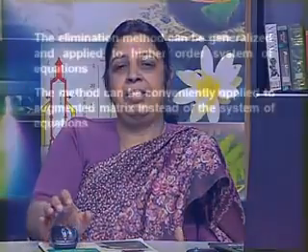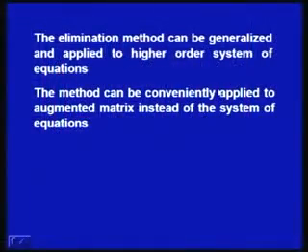Now, we will see how this elimination method can be generalized and applied to higher order systems of equations. One may notice that the operations which you have applied to the system of equations can be applied to the augmented matrix. You do not have to write down x, y, z every time. You simply apply those operations on the augmented matrix and the result will be the same.